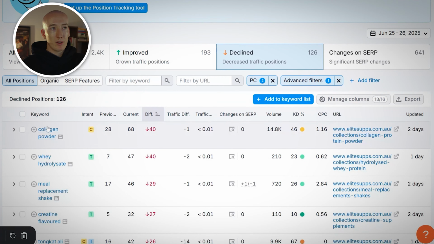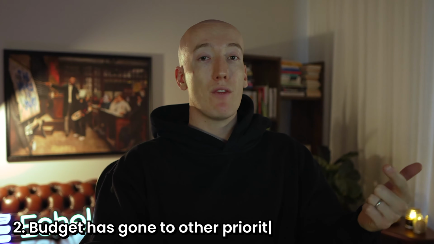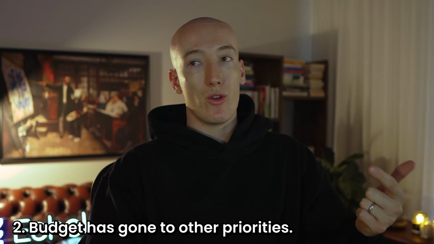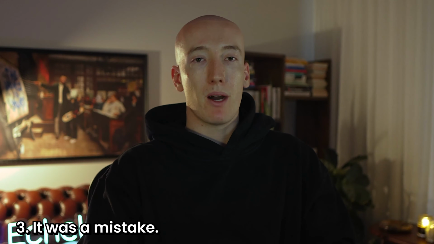So these are basically keywords that they were previously bidding on, but have since pulled back from. Why would they do this, you might ask? Well, there's three main reasons. The keywords weren't profitable for their model, so you've just saved yourself money and time. Maybe they shifted budget to other priorities, so you could potentially take over that and get that market share. Or they just did it by mistake. You can obviously go in here, assess what happened, and see if this can be a place you can enter from, or even completely avoid it.